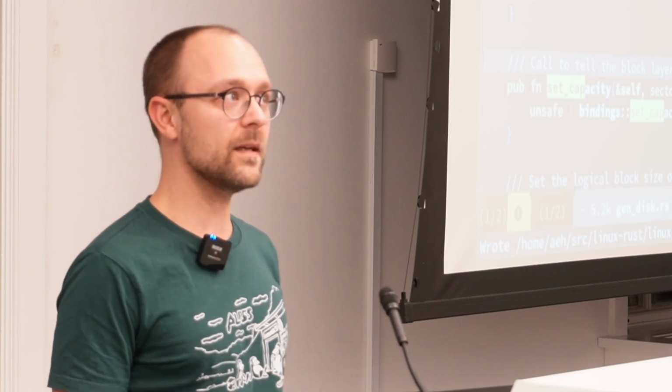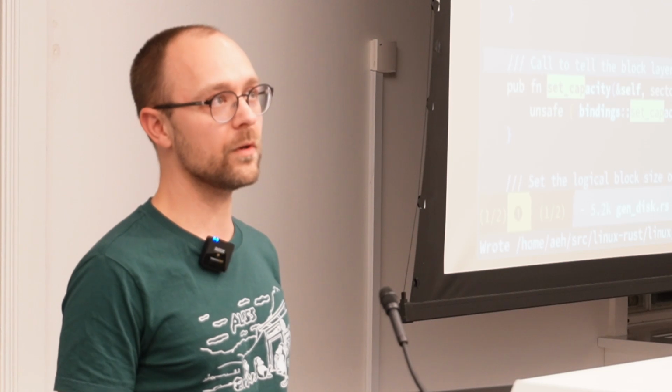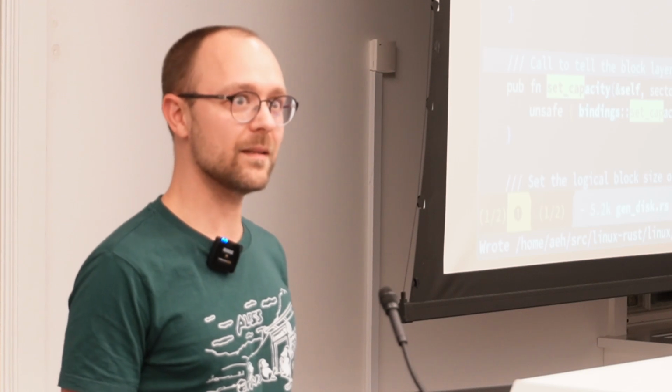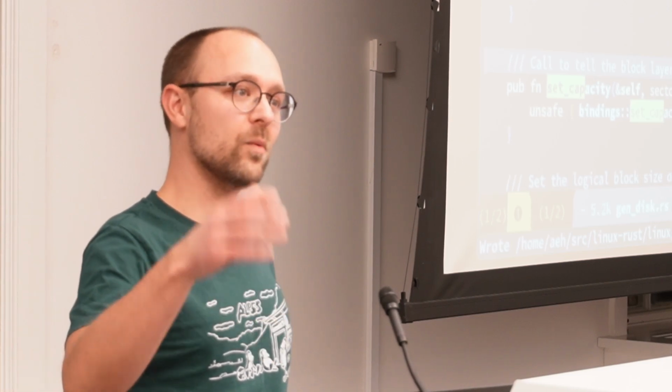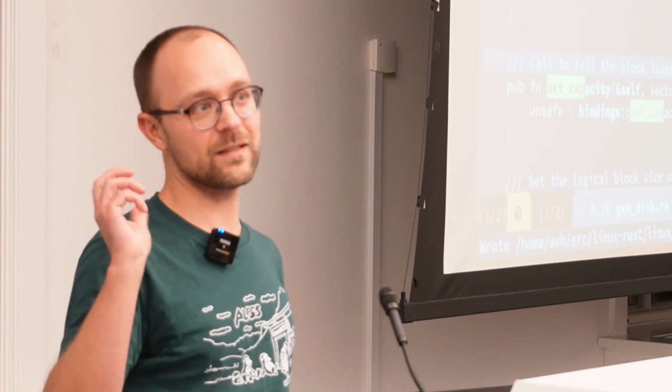So the question was, what is ForeignOwnable? It is a trait that allows us to convert a Rust object to a void pointer, so we can pass it to C and store it in these private data fields. We have a private data void pointer, so we can take our Box or an Arc or something else, turn it into a void pointer, and when we get it back, we can convert it back in a safe manner.